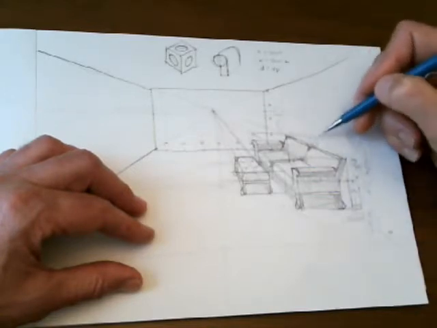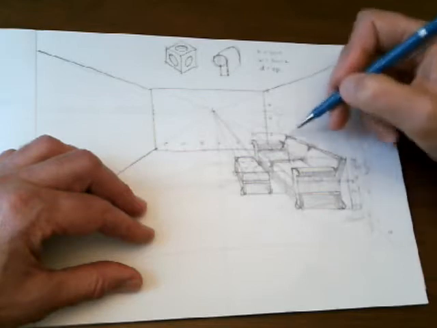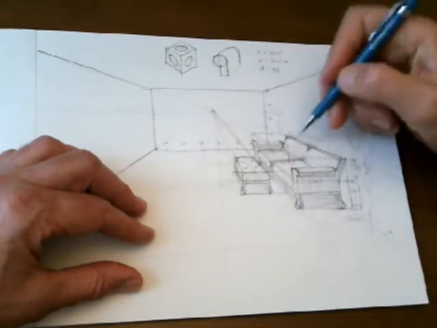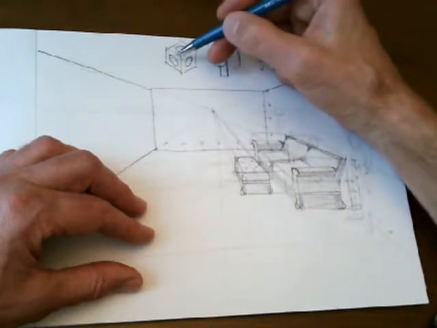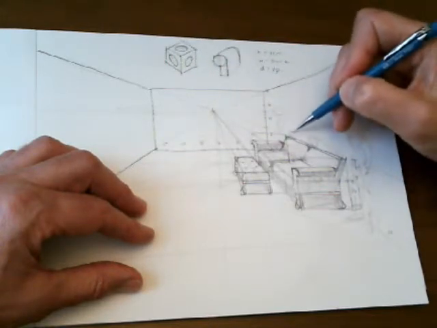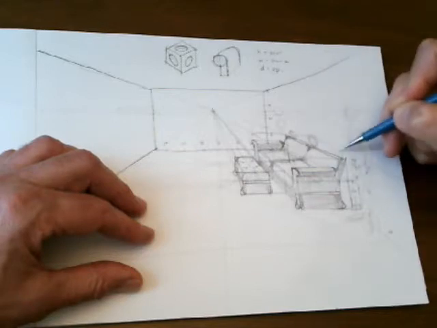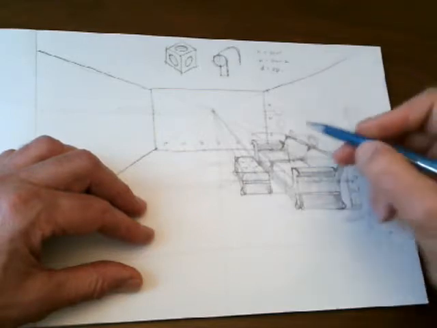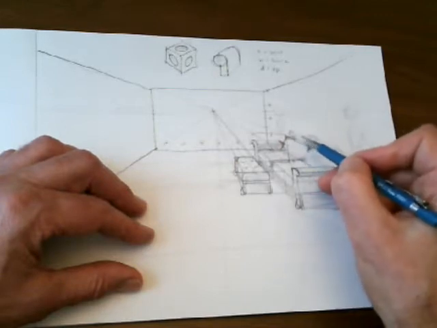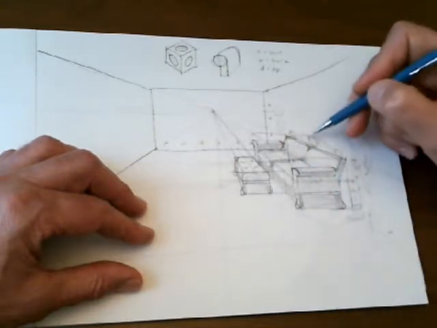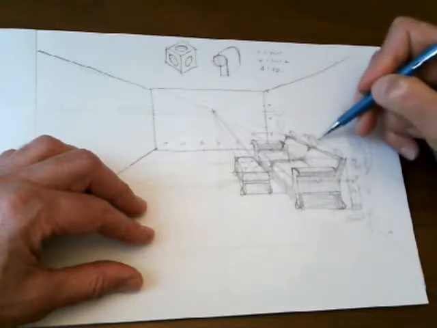Taking my center line, making a little decoration. I'm trying to keep these three ellipses tilting just a little bit like this ellipse up here, so I have consistency in my ellipses.